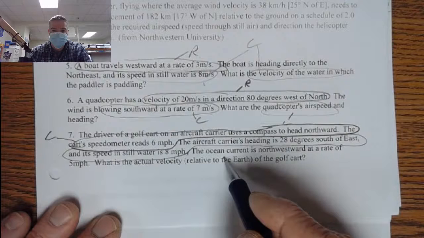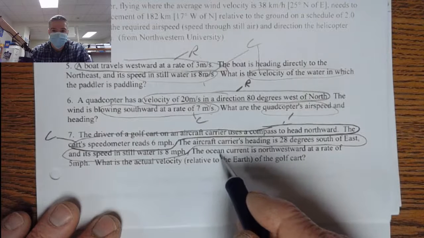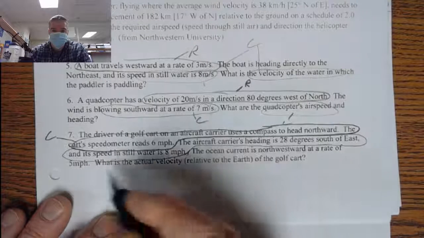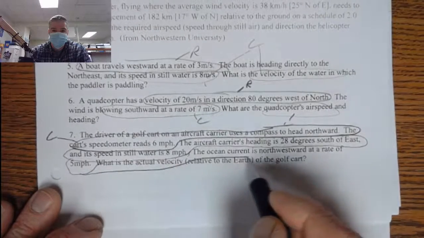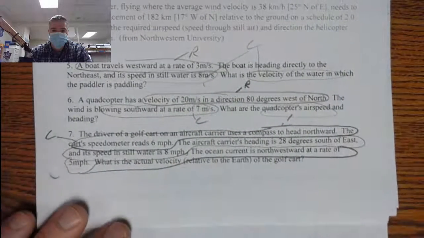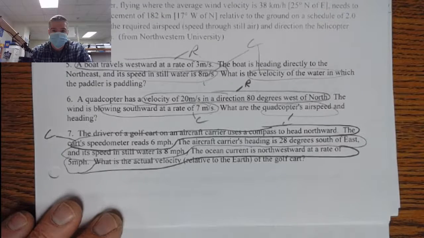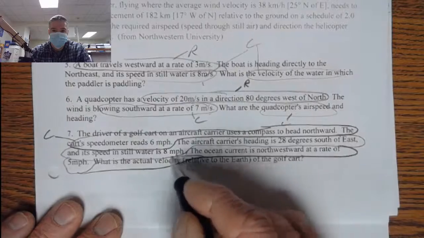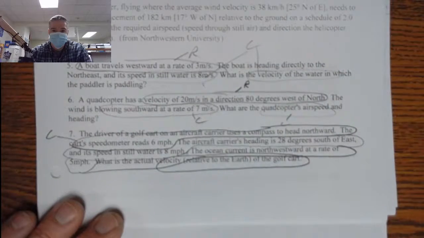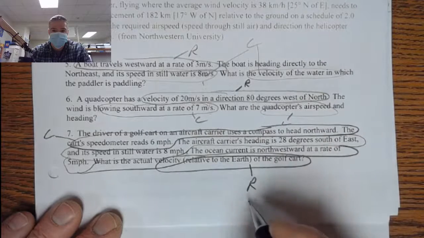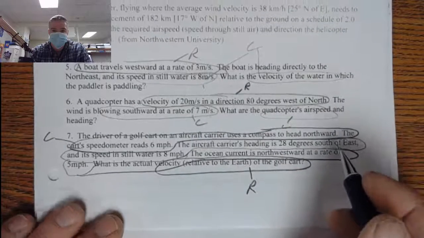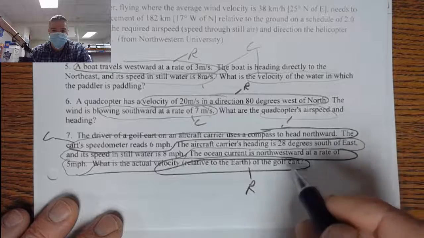And then finally, we have the ocean current, which is northwestward at a rate of 5 miles per hour. I see what was messing me up. We've got 4 vectors in this one. And then finally, what's the velocity of the golf cart? So the velocity relative to the Earth, that's going to be the resultant. And I've got 3 different component vectors that are going to contribute to that.